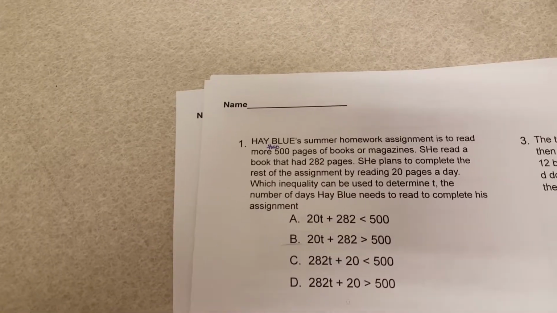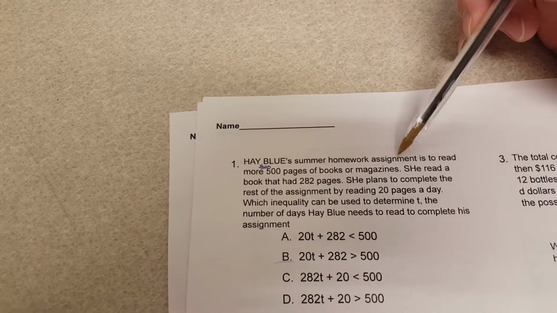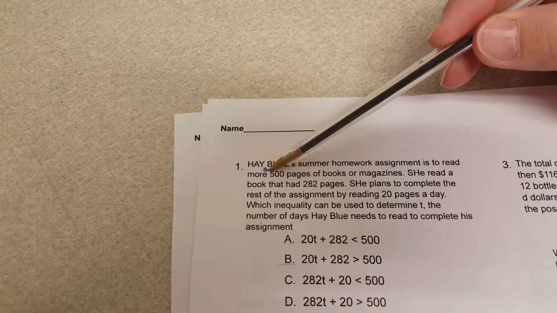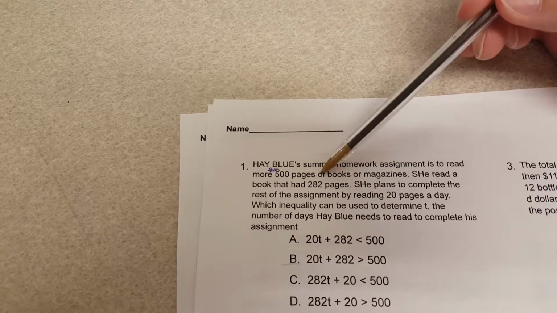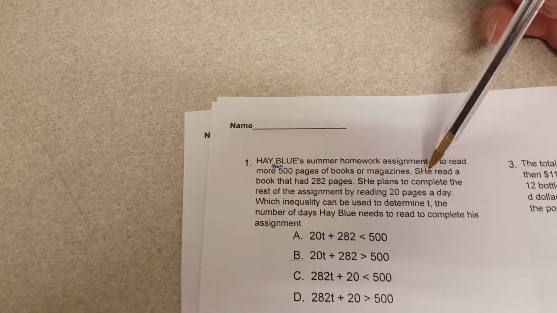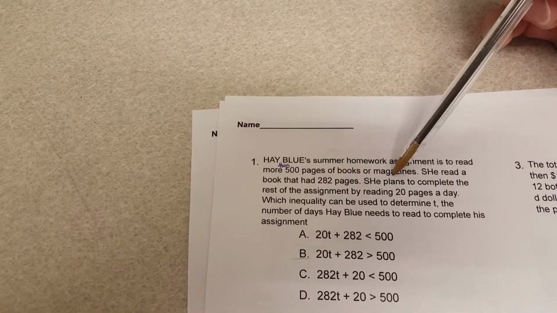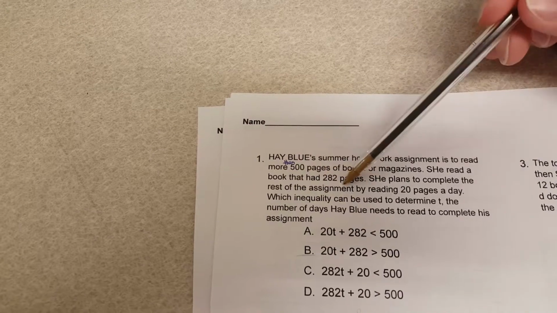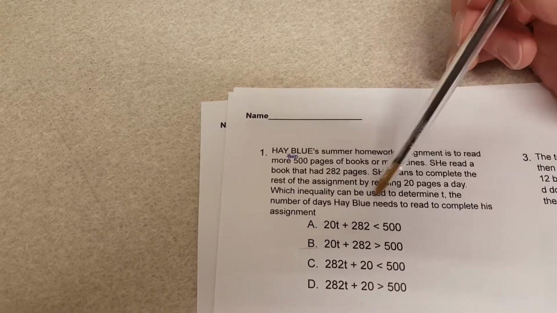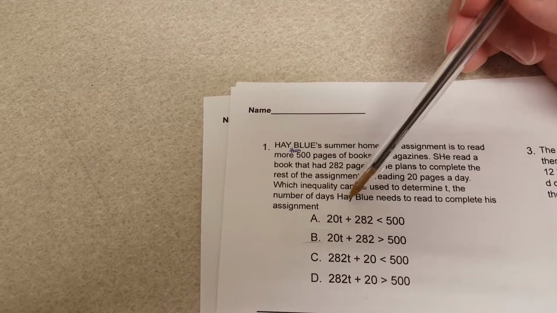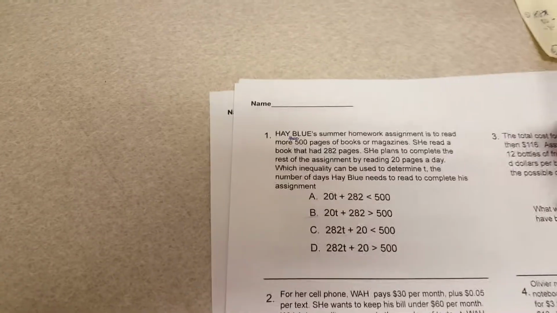So now we're going to do some inequality problems. Hey Blue's summer homework assignment is to read more than, I apologize for the "than" not being there, more than 500 pages of books or magazines. She read a book that had 282 pages. She plans to complete the rest of the assignment by reading 20 pages per day. Which inequality can be used to determine the number of days Hey Blue needs to read to complete her assignment?